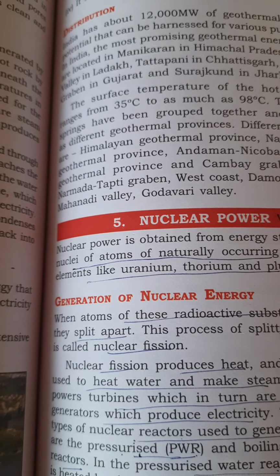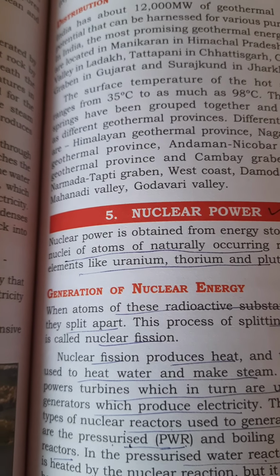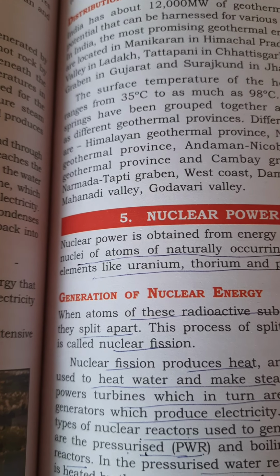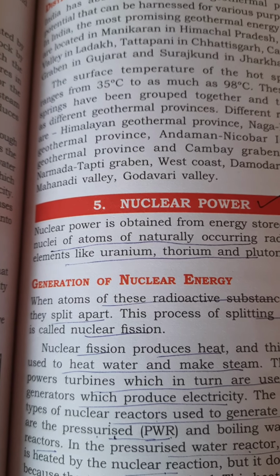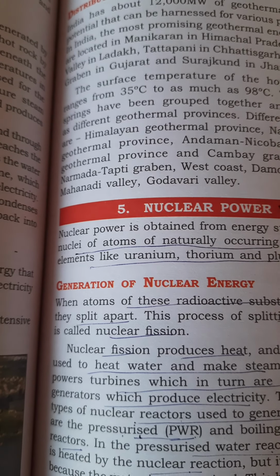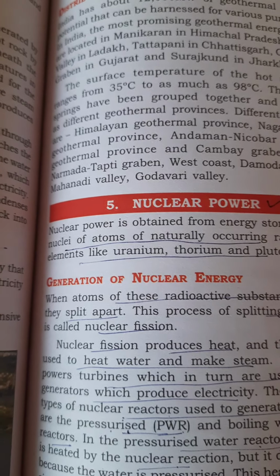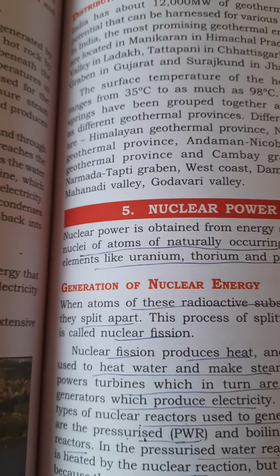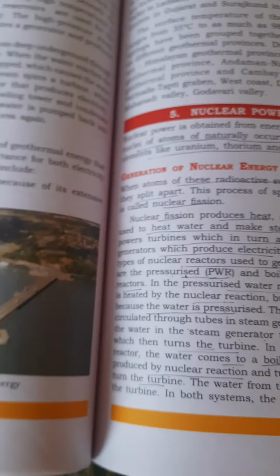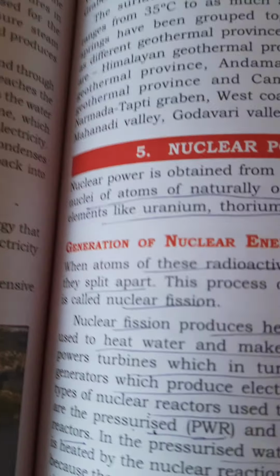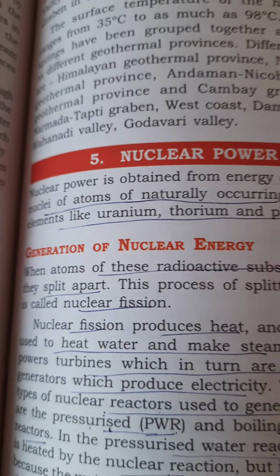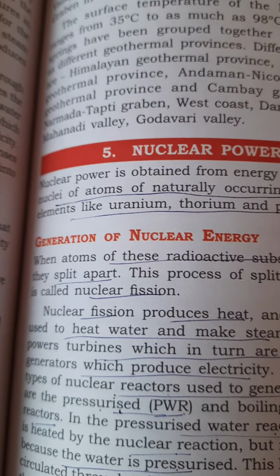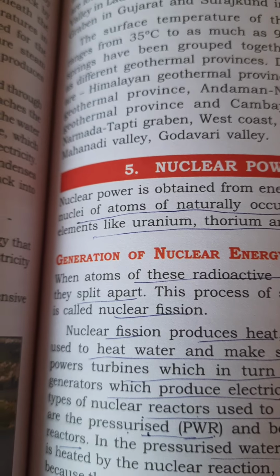Now, when nuclear fission takes place, a lot of heat is produced, and this heat is used to heat water and make steam. It is the steam that helps to turn the turbine. So, the steam powers turbines, which in turn run generators that produce electricity. When atoms break up into different particles, a lot of heat is given out, which makes steam, and the steam in turn powers turbines which produce electricity.